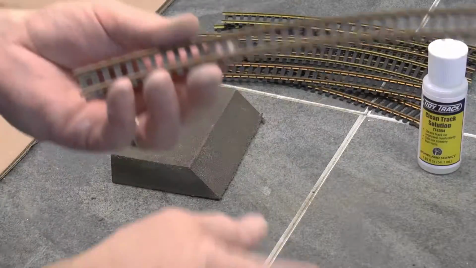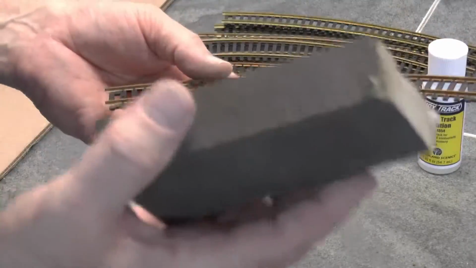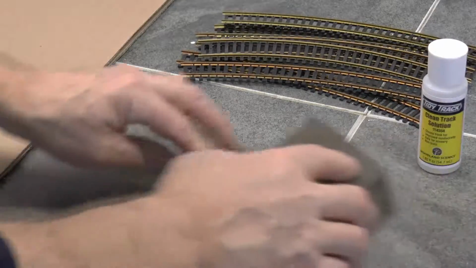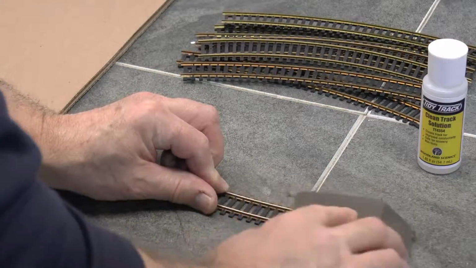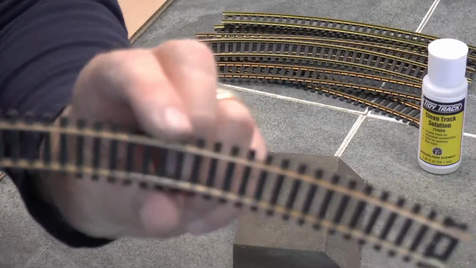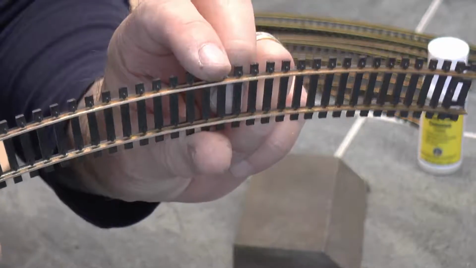And what I came up with was really the easiest way, simply taking a light grade sandpaper and sanding down the tops of the rails first. And you can see that really does the trick in getting most of the grime off the top part of the rail. So that's problem A solved.